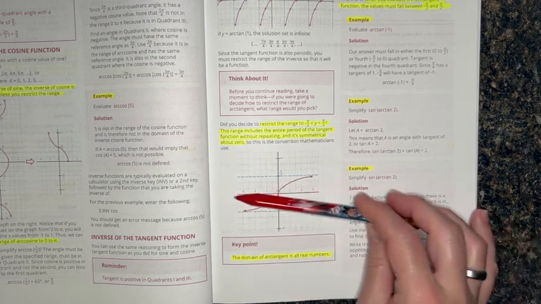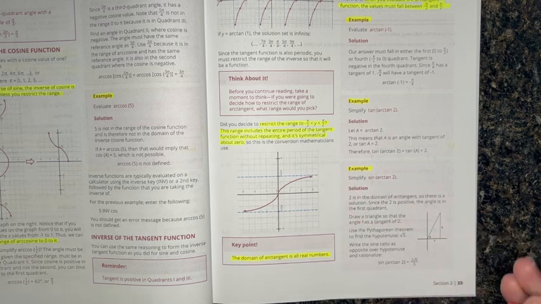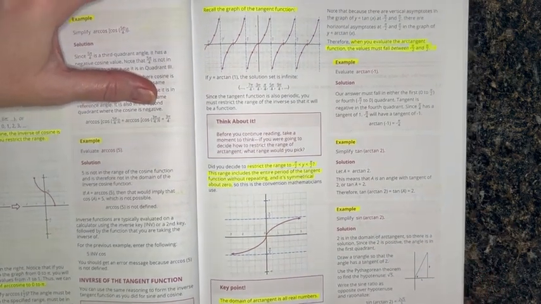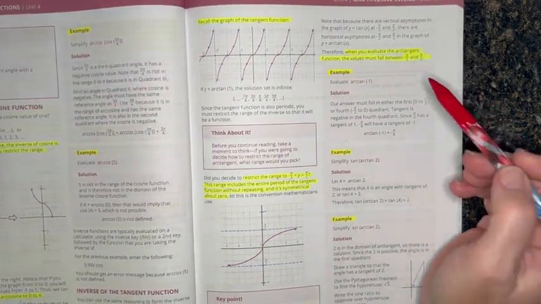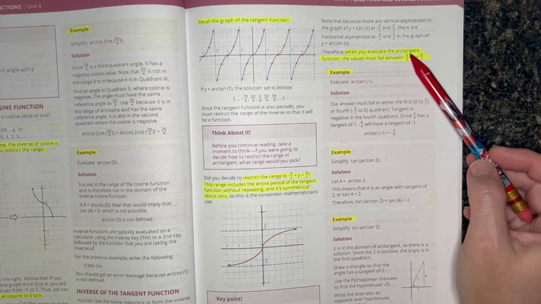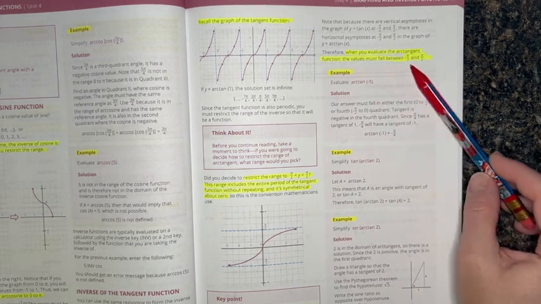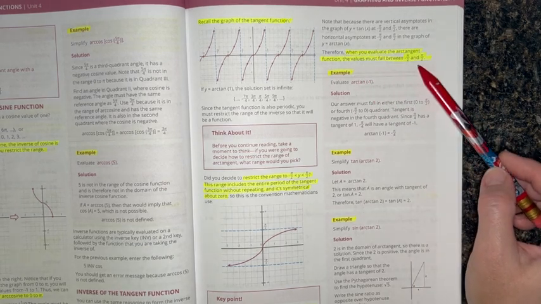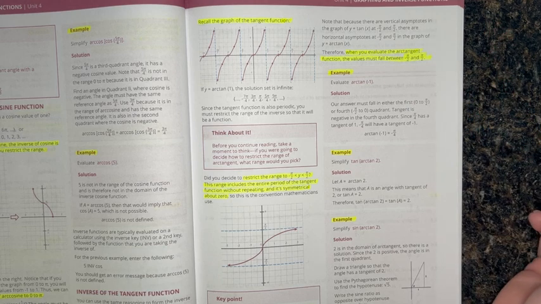Top of page 35, second column, it says when you evaluate the arctangent function, the values must fall between negative pi over 2 and pi over 2, the y values, okay?